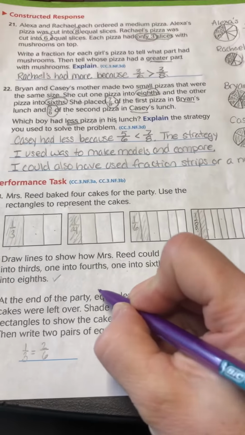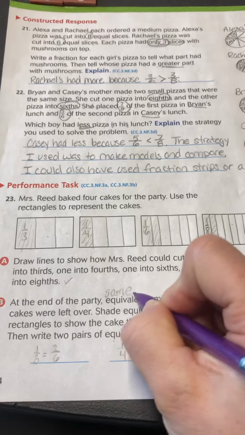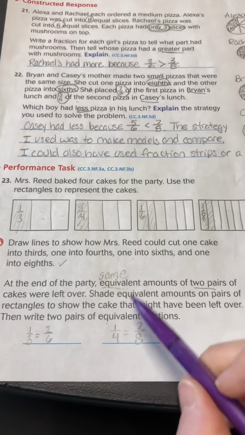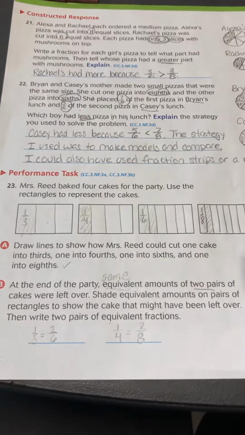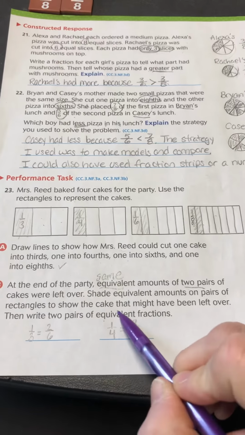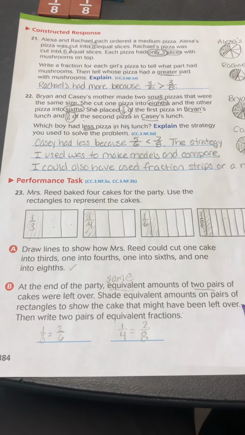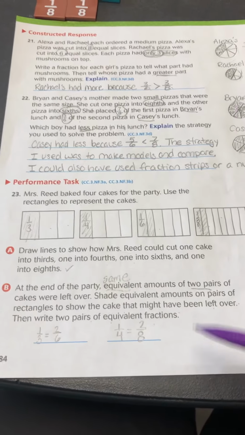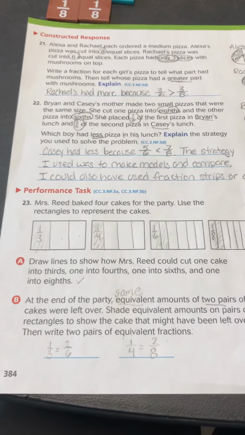At the end of the party, equivalent amounts of 2 pairs of cakes were left over. So remember that equivalent means the same. So we're looking for 2 pairs of cakes that are the same. So that means 2 that are the same. We're going to shade equivalent amounts on pairs of the rectangles to show the cake that might have been left over. Then write 2 pairs of equivalent fractions.